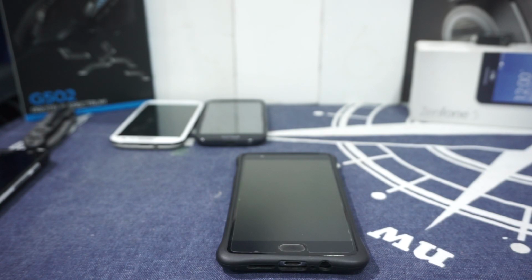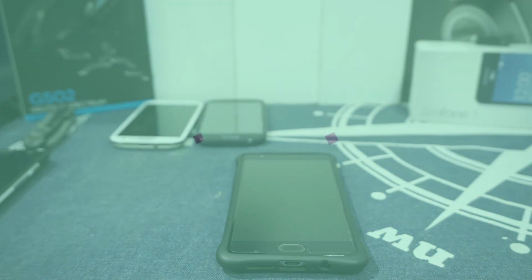Hey guys, it's Kugli again with another ROM review, and this time I've got the NLOS ROM for the OnePlus 3, version 16, so stay tuned for that.